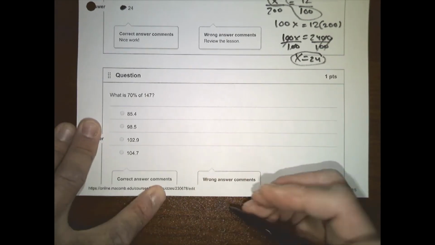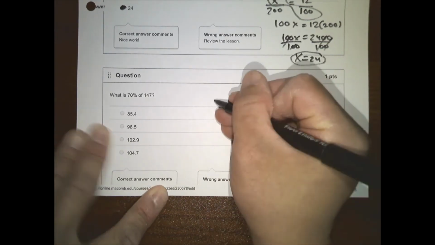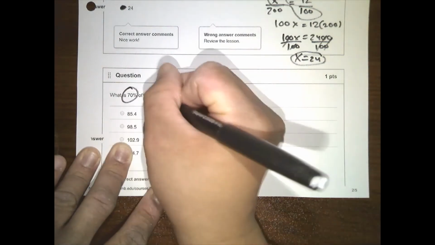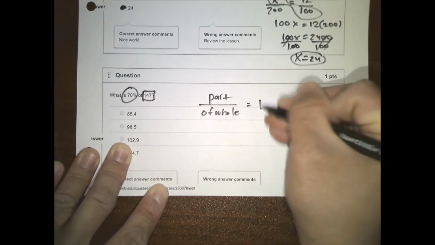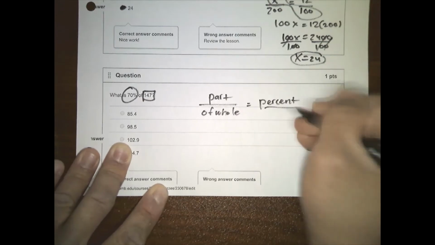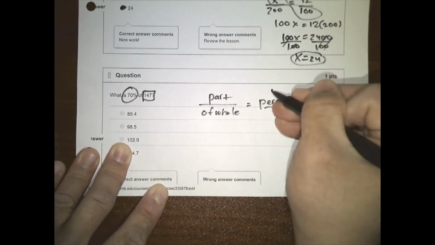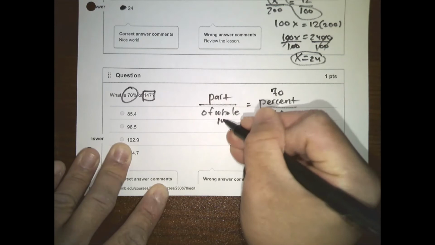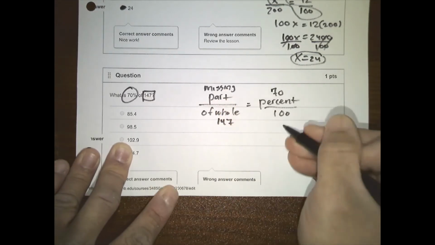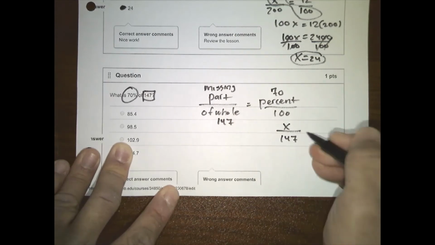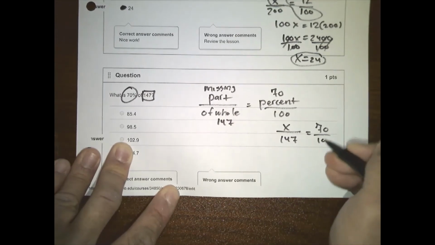All right, now here is another one. What is 70% of 147? So here's the percent of a whole, 147. Part of a whole is what percent out of 100. The percent was 70, the whole was 147, so the part is what's missing. So we have x over 147 is 70 over 100.